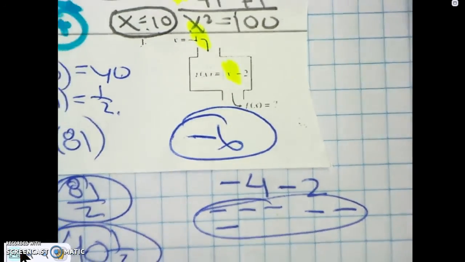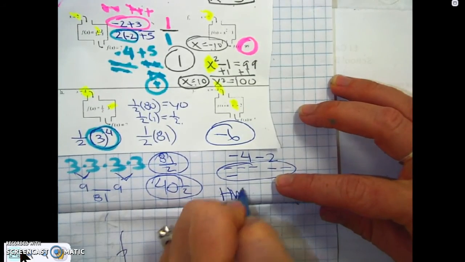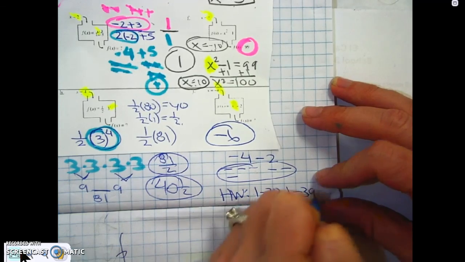And then your homework. So your homework is 138 and 139.